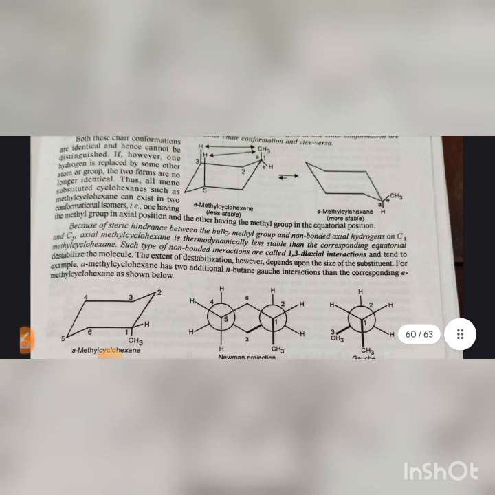Because of steric hindrance between the bulky methyl group and the non-bonded axial hydrogens on C3 and C5, axial methylcyclohexane is thermodynamically less stable than the corresponding equatorial methylcyclohexane. This type of non-bonded interaction is called 1,3-diaxial interaction and tends to destabilize the molecule. The extent of destabilization, however, depends upon the size of the substituent.